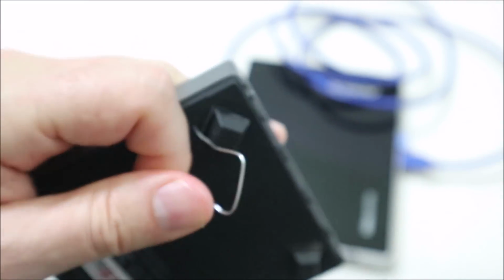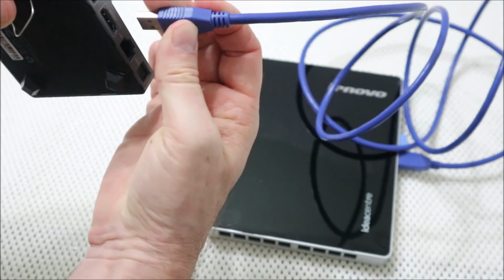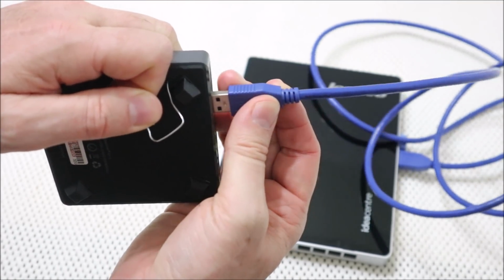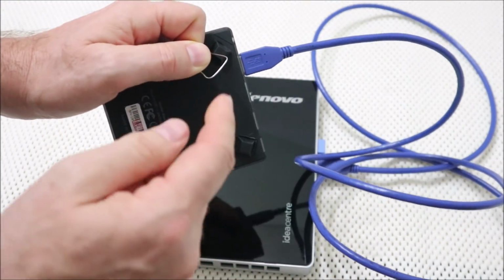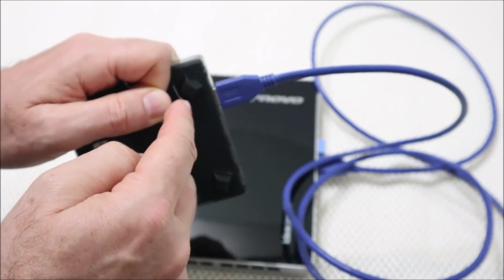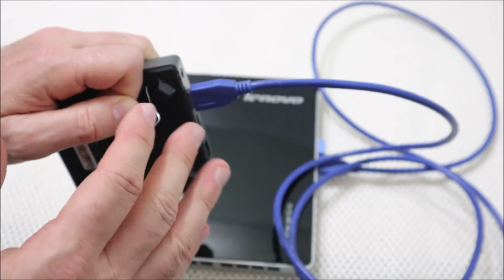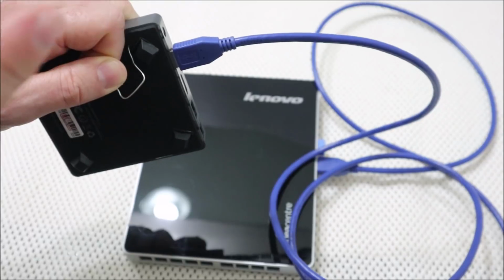Can you hear that? So what you've got to do is put the paper clip in the hole, click it, and then put the USB into the Beelink's USB while you're holding the paper clip at the same time, just like that. So you've got USB to USB connection, paper clip in the hole for the reset button, and I held it during the installation. I don't know if you let go of it or whatever, but I held it and it worked. Alright, let's get back to the monitor.